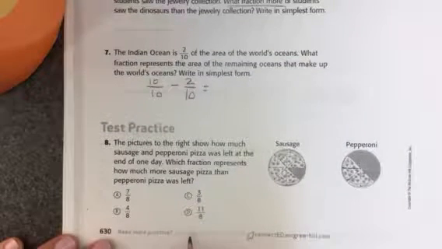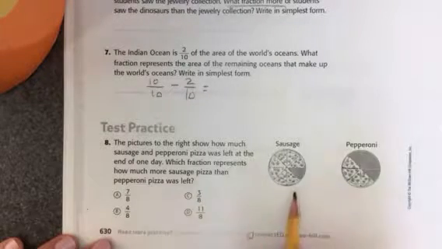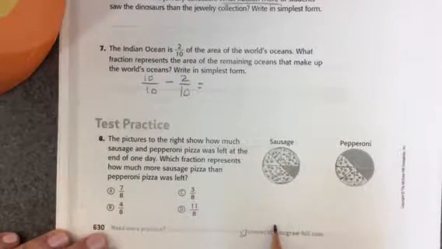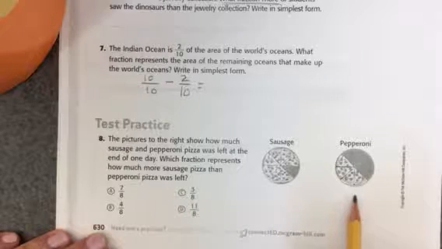Number 8, the pictures to the right show how much sausage and pepperoni pizza was left at the end of one day. Which fraction represents how much more sausage pizza than pepperoni pizza was left? You'll need to figure out the fraction of sausage, write it down. Figure out the fraction of pepperoni, write it down, and subtract.